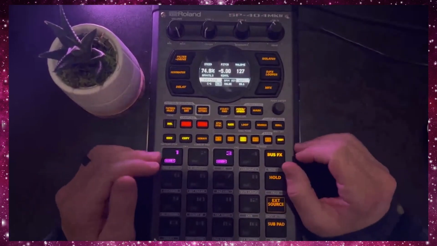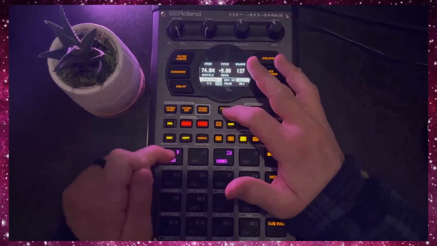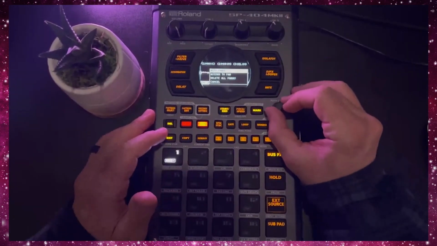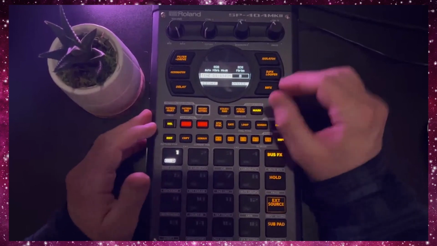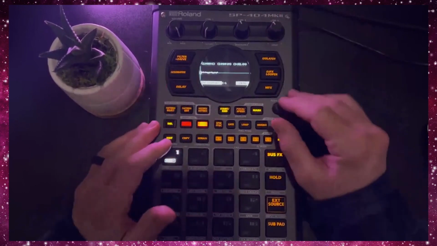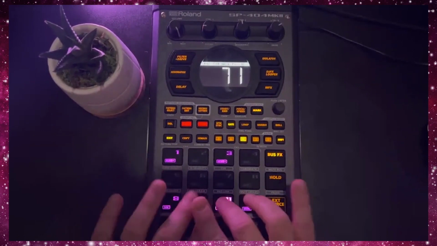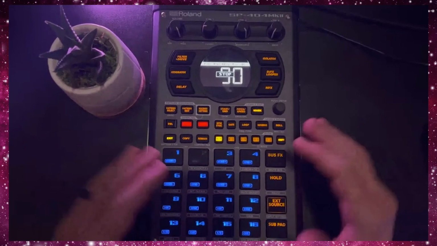And then the next thing that I want to do is chop this up. So I'm going to go here and chop. Now let's see what happens if I do auto mark. Let's do time division 4. Alright, so I think we've got something there.